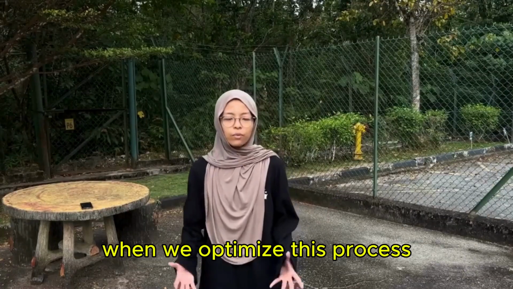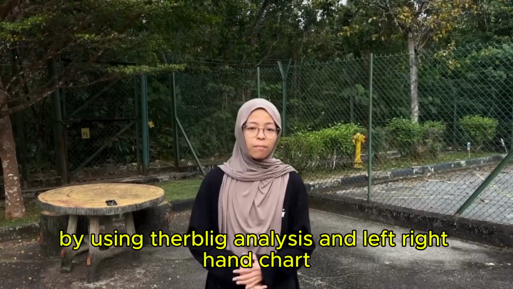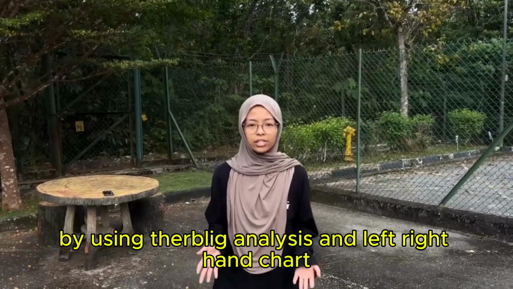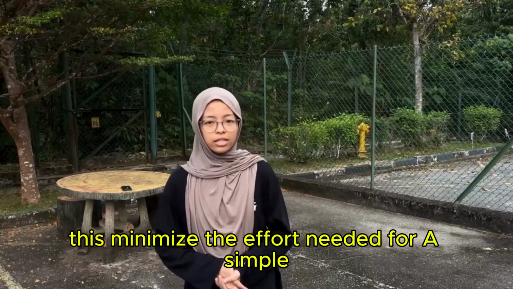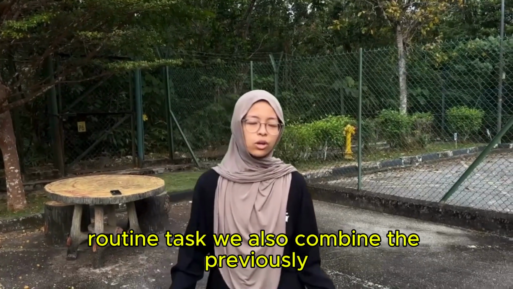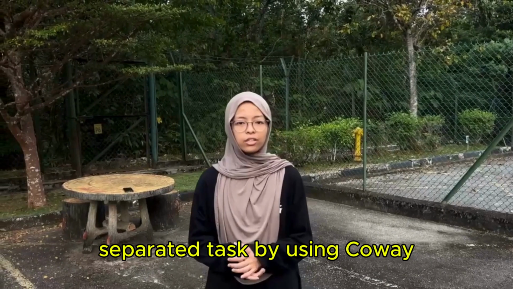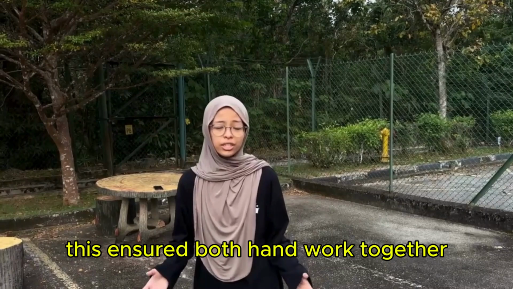That's it. When we optimized this process, our primary goal was to boost efficiency and productivity. By using Therblig analysis and left-right hand chart, we eliminated wasted times and improved hand coordination. This minimized the effort needed for a simple routine task. We also combined the previously separated tasks by using Kowei instead of a traditional kettle. This ensured both hands work together productively and ergonomically.